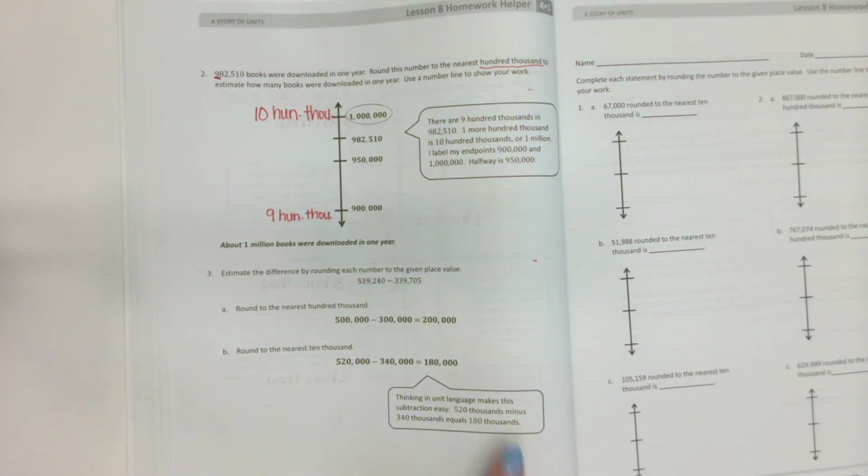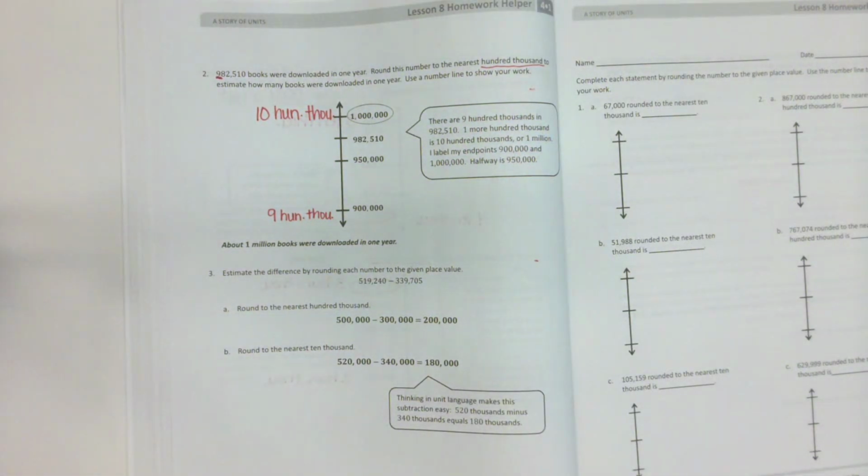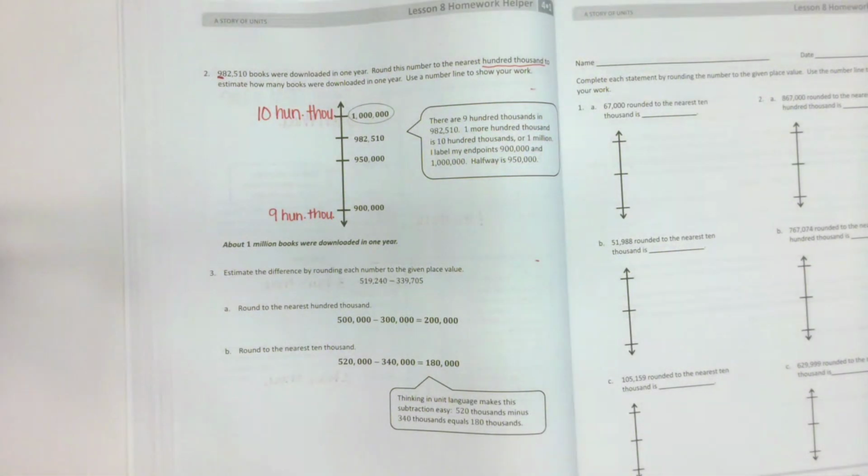Go ahead and take a look at number 3 and remind yourself what you learned in class, and then we'll work on the homework problems. Pause the video while you look at number 3 and then press play when you're ready to keep going.